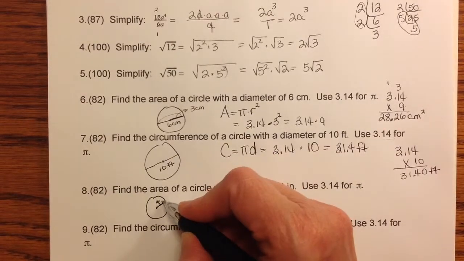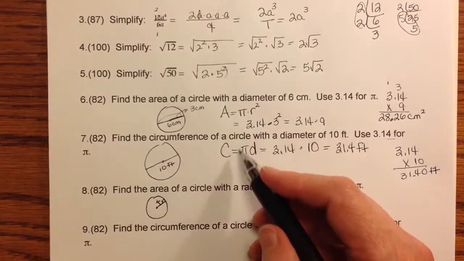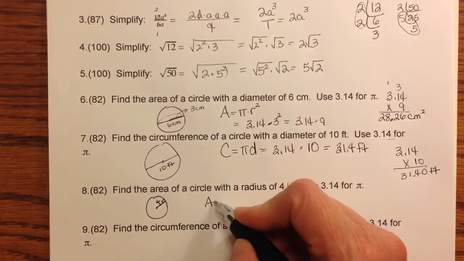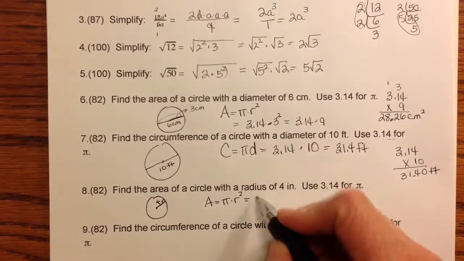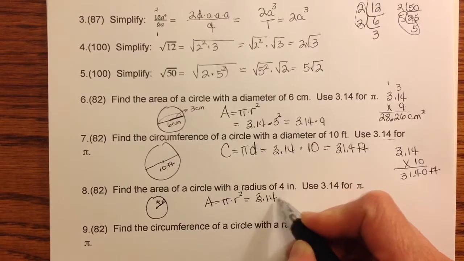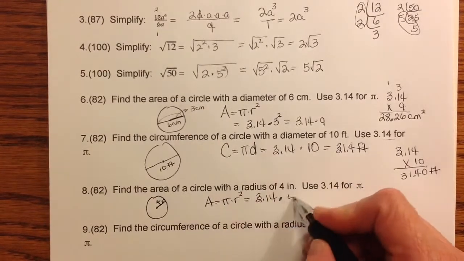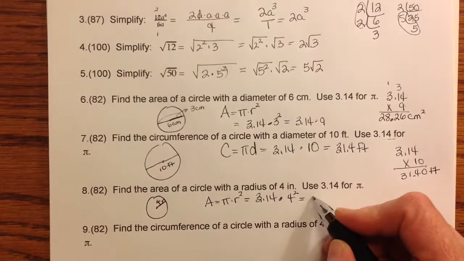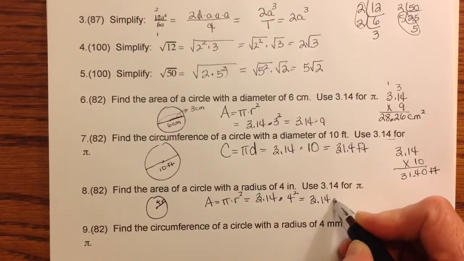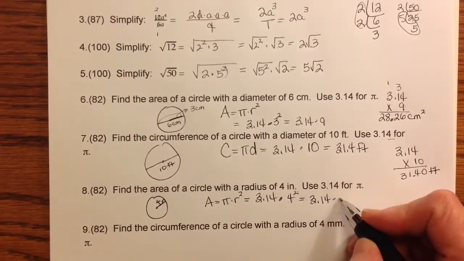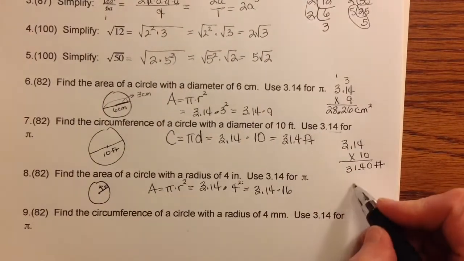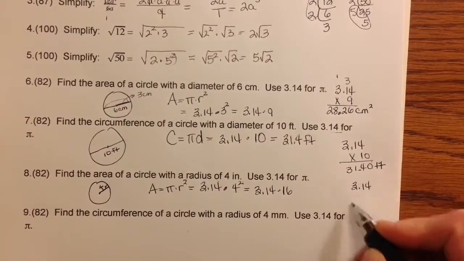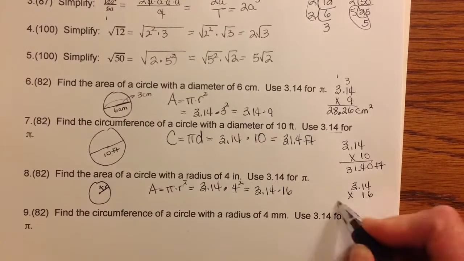4 inches. Well, again, the formula is up here. Area is equal to pi times r squared. So we're going to use 3.14 times the radius, which is 4, squared. So that's 3.14 times, and 4 squared is 4 times 4, which is 16. So let's come over here and do 3.14 times 16.